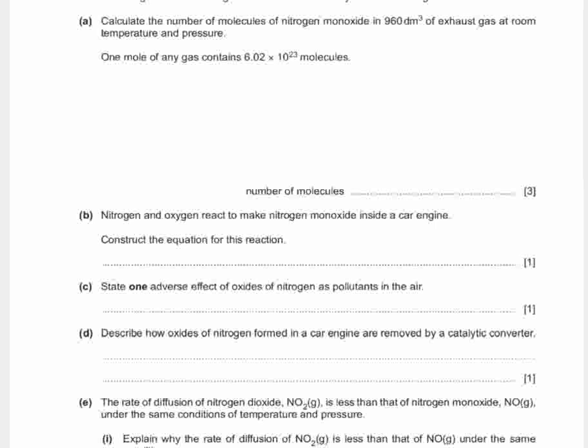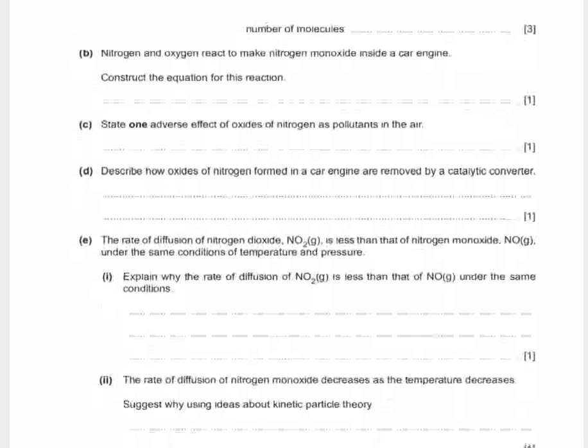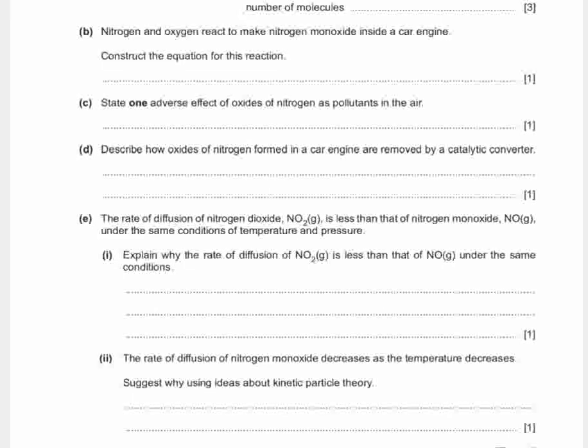Describe how oxides of nitrogen are removed by a catalytic converter. It reacts with carbon monoxide to make nitrogen, and then it is released. Then we have the rate of diffusion of nitrogen dioxide is less than that of nitrogen monoxide. Explain why. Because nitrogen dioxide has a higher molecular mass. That's why it is heavy.